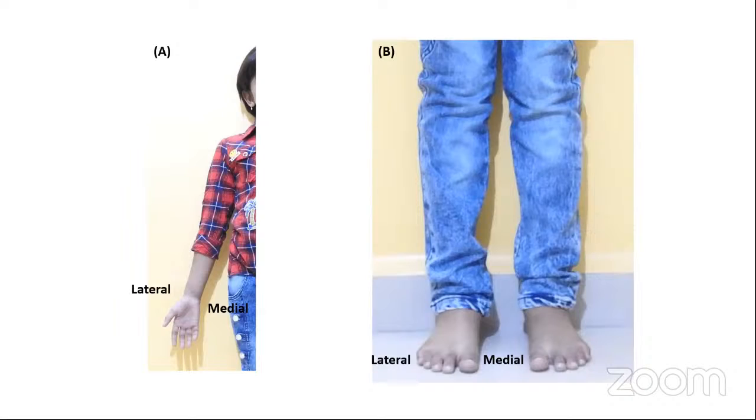So I hope you have understood the lateral and medial parts of the upper limb as well as the lower limb. Now remember this part, the middle part, this part. This part is the anterior compartment and the back part of this is the posterior compartment.